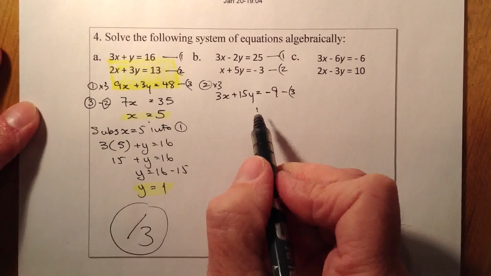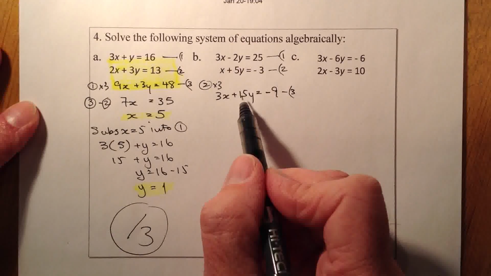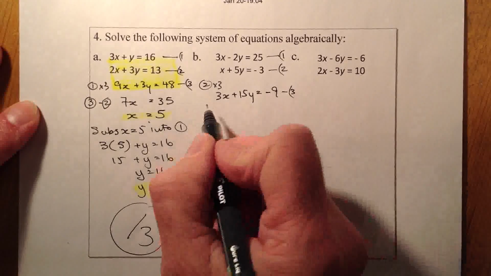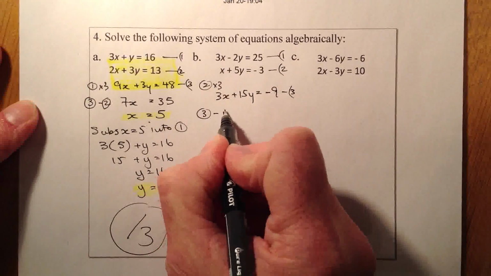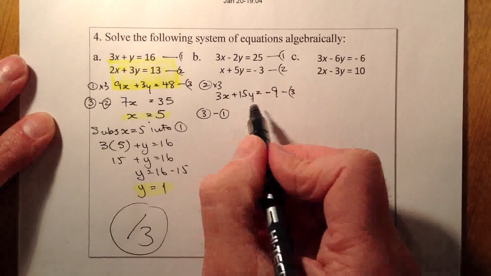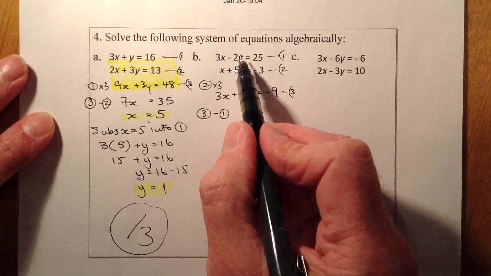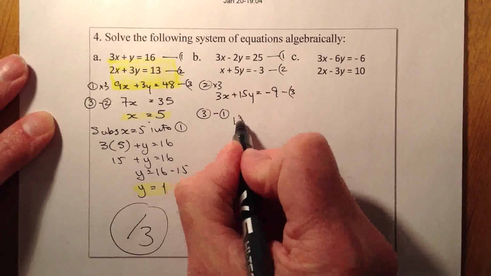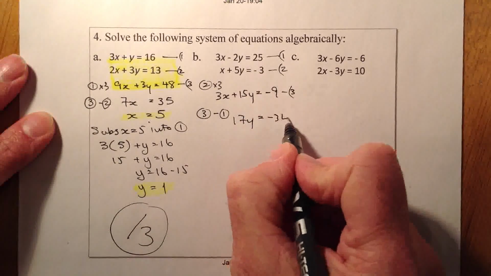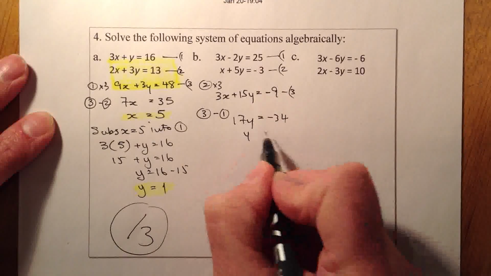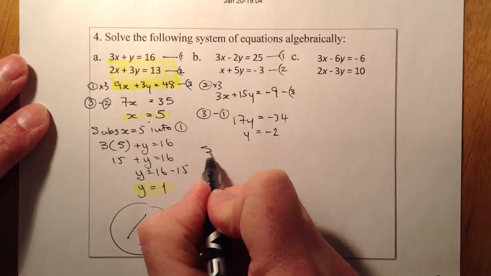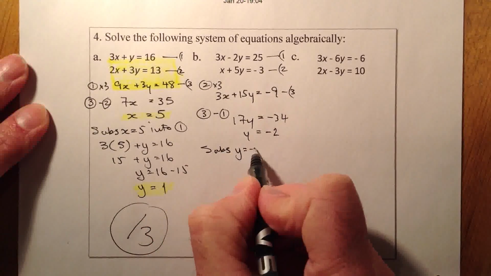From there what I'll do is I'll subtract. So I'll subtract 1 away from 3. Right, so let's start with 3 and I'll take away equation number 1. So 3x take away 3x, 0, so it disappears. 15y take away minus 2 will give me 17y. And minus 9 take away 25 will give me minus 34. So from there, if I divide that by 17, that should give me an answer of minus 2. I'll substitute what I found out. That would be y is equal to minus 2.